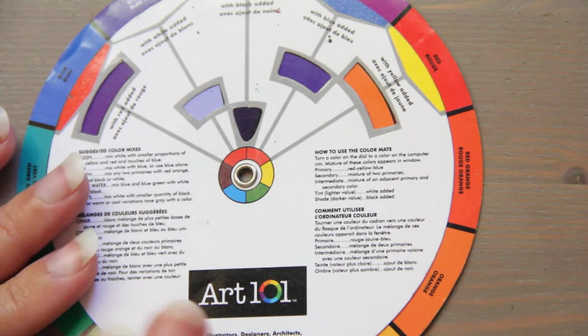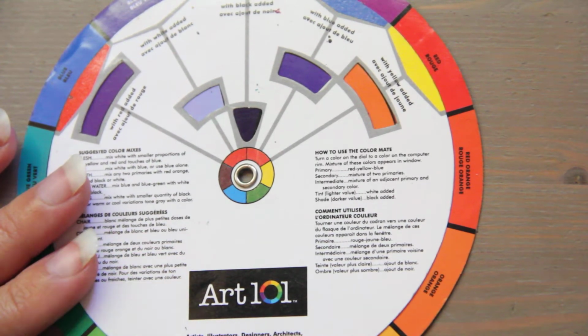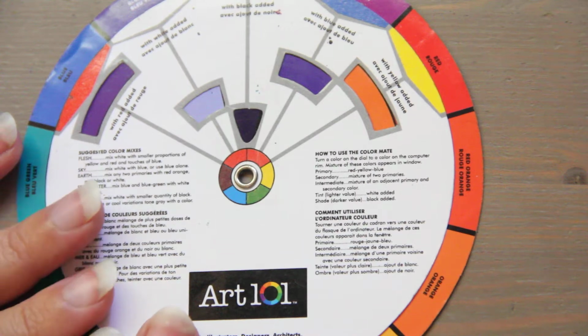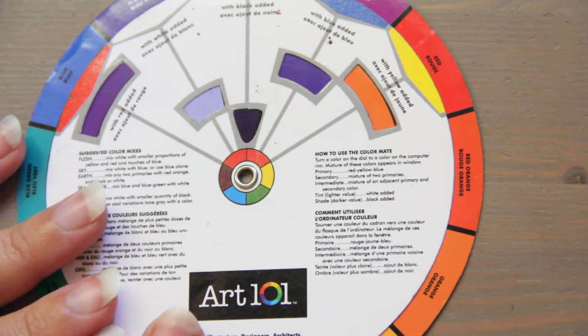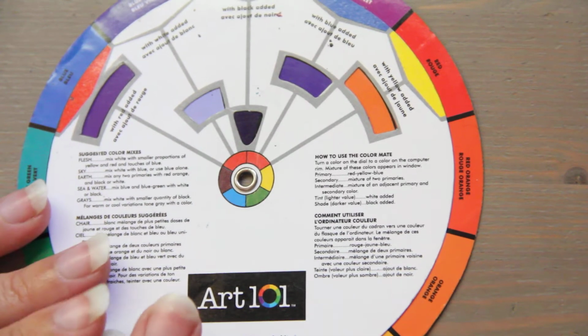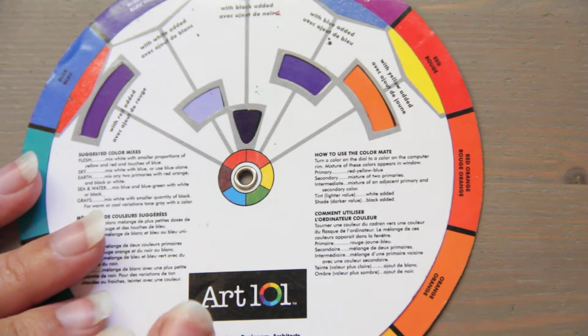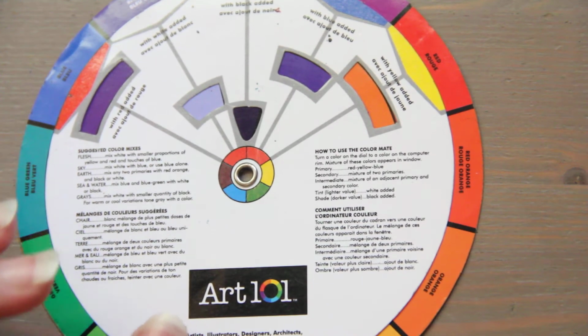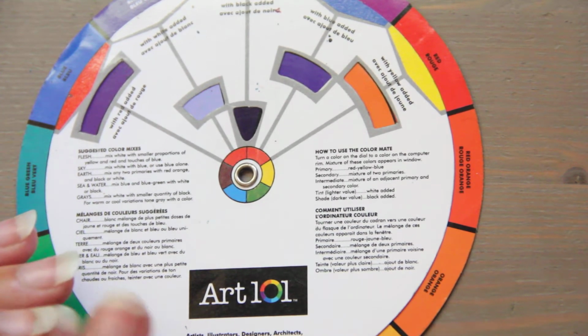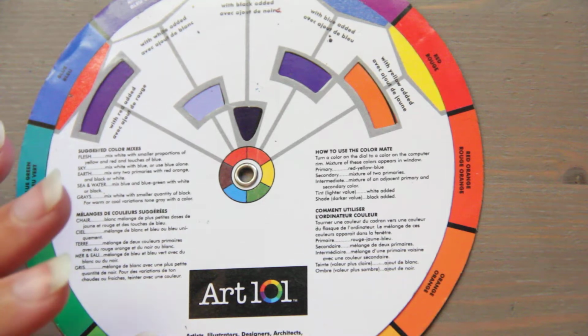Now, conversely, the opposite would be CMYK. That stands for cyan, magenta, yellow, black. This is a subtractive color mixing method. So you subtract light from your paper by adding more color. So this is found in physical surfaces.